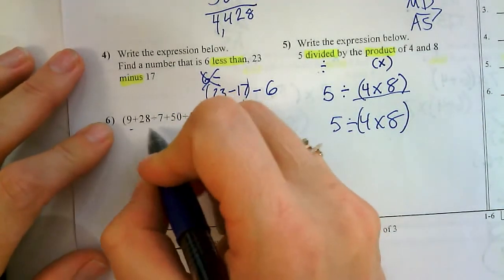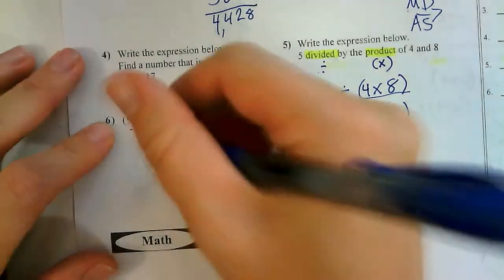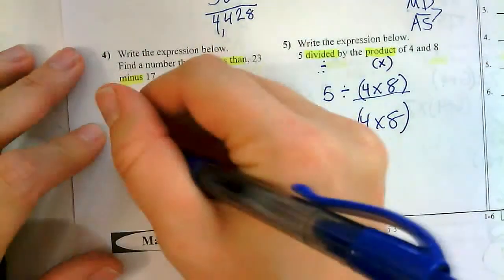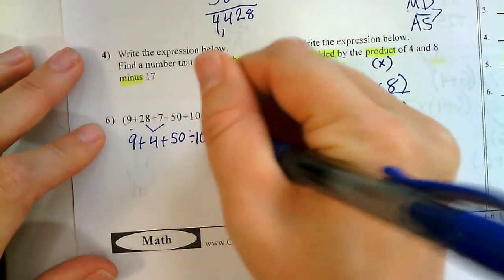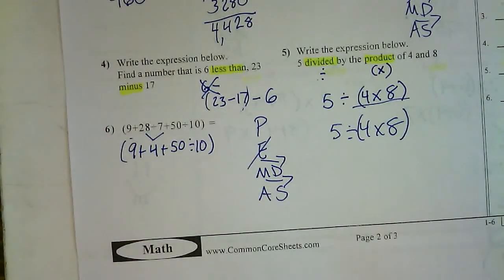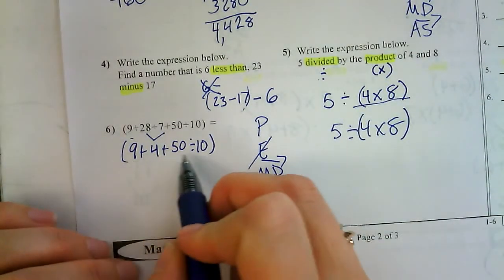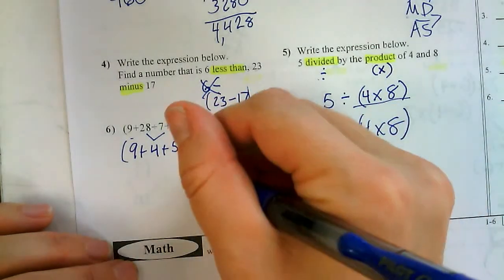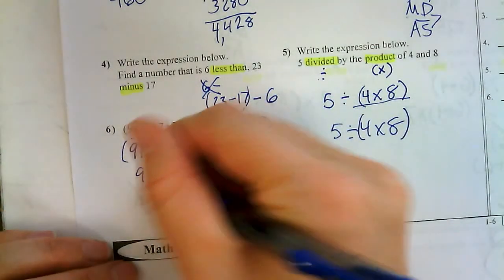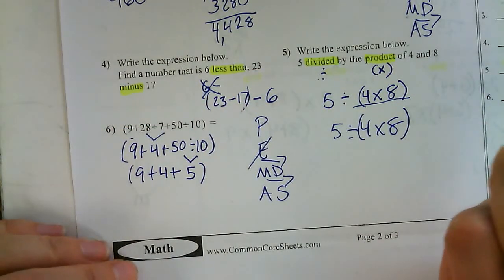Looking at this, the very first multiplication or division problem I come up with is 8 divided by 7. 8 divided by 7 is 4, and I need to bring everything else down. 9 plus 4 plus 50 divided by 10, and I'm going to bring down those parentheses, even though they're not really necessary because there's nothing outside of the parentheses. Okay, still looking for multiplication and division from left to right, and I do have another division symbol. 50 divided by 10 gives me an answer of 5. I need to bring everything else down. 9 plus 4 plus 5, and I'll go ahead and put it in parentheses.